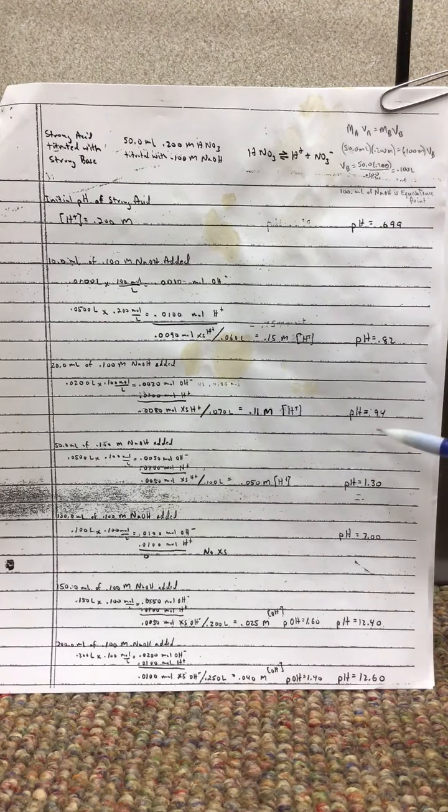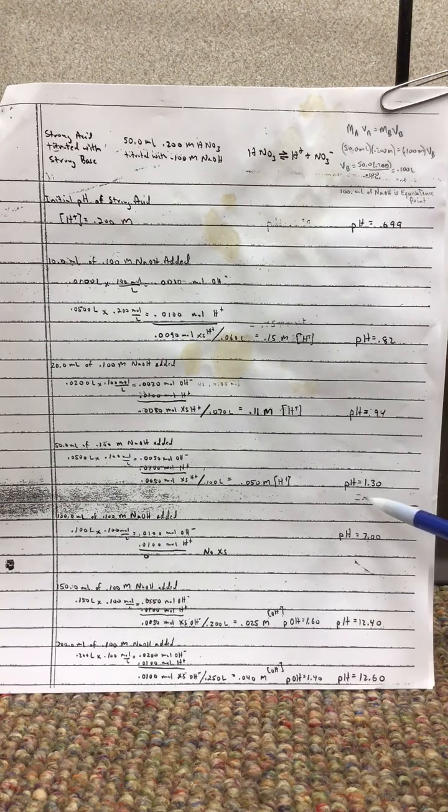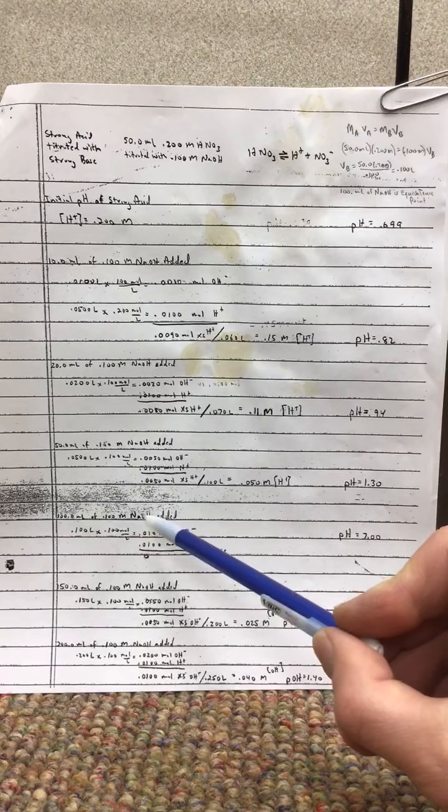Now I do it with 20 milliliters, and again, I figure out the difference in moles, divide it by the total liters, and I get 0.94. When I get halfway there, notice I still have twice as many moles of acid as base. I take that, divide that by the total liters. I'm still at a very low pH, 1.30. Let's look at what happens if I get to the equivalence point. It's 100 milliliters of the NaOH, which is going to give me as many moles as the 50 milliliters of this more concentrated acid. So essentially I have nothing in excess, and that pH is 7.00.